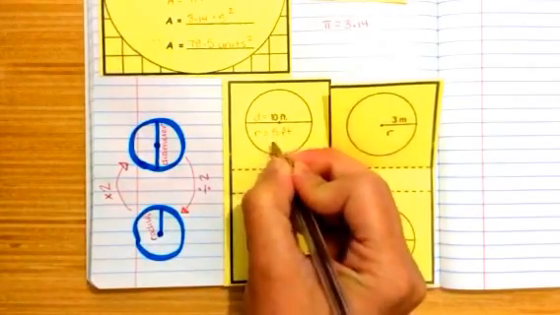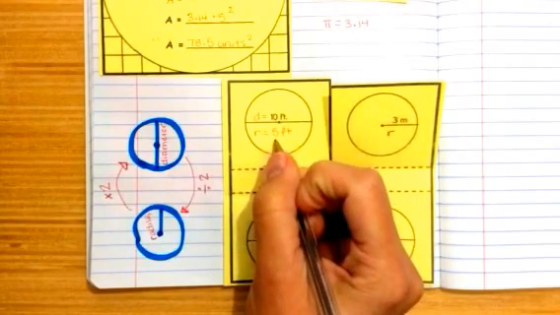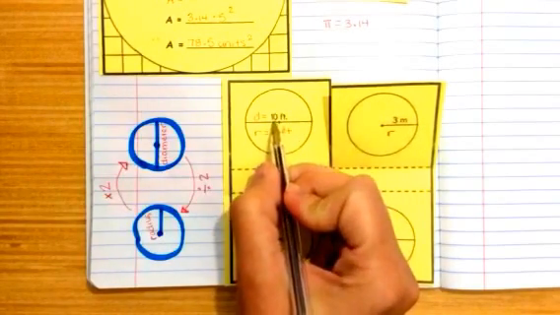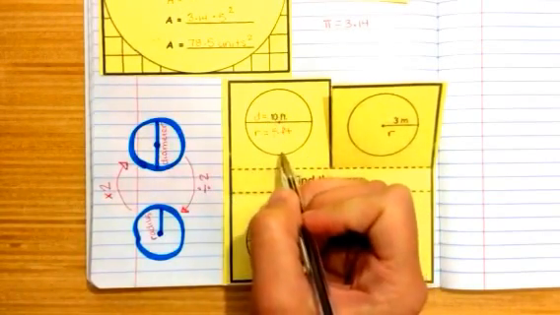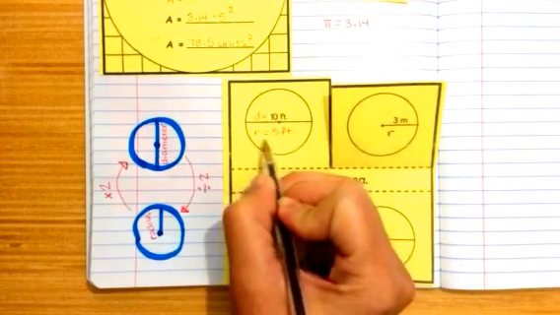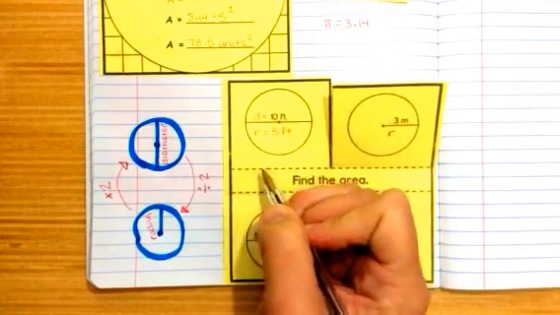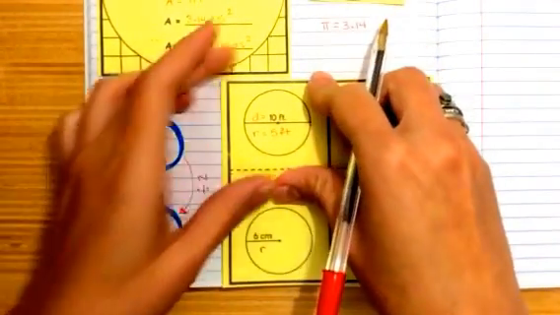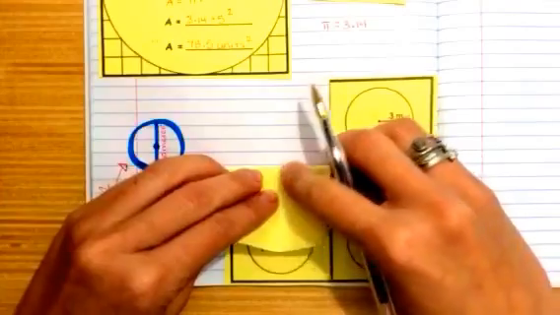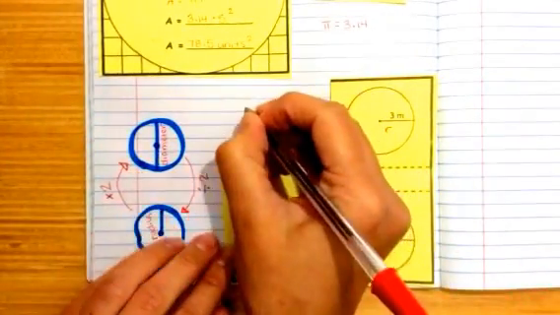So I need to see that you're doing this on your problems and on your notes. You're going through the steps in the process of figuring out what the radius is, because you cannot use the 10 on your formula. You will get the wrong answer. The formula calls for radius, so you need to use 5. Again, that's the number that they don't give you. You have to figure that out. So now that we found what the radius is, let's go ahead and use our formula.